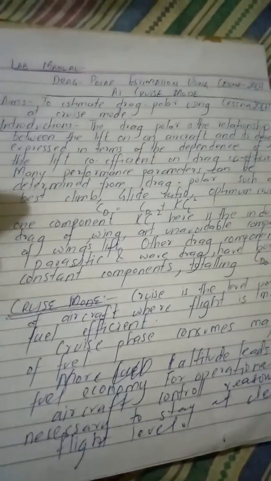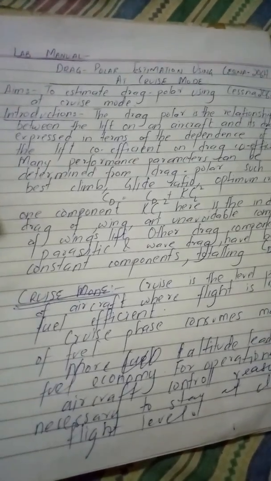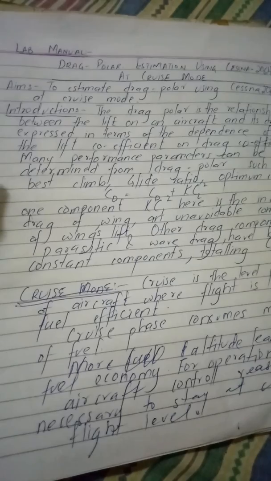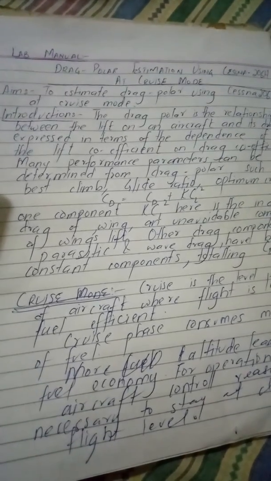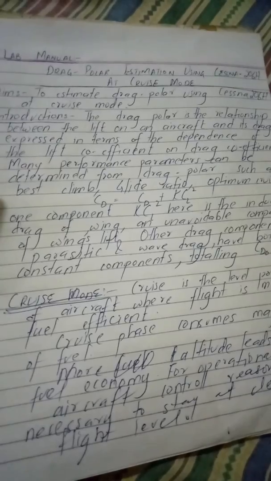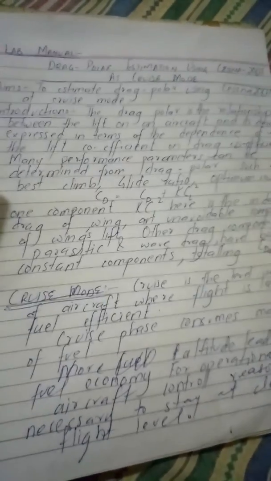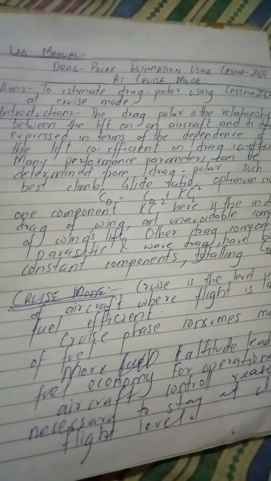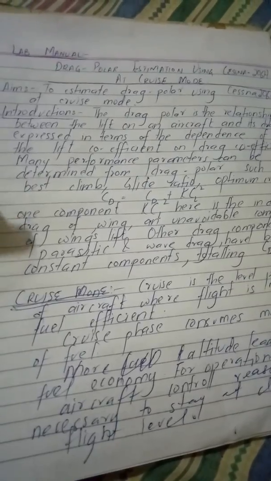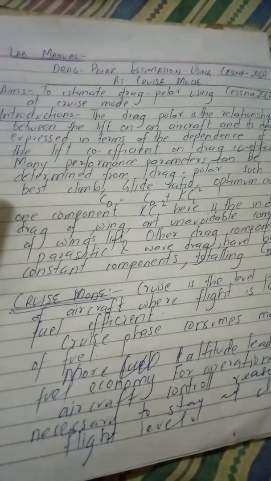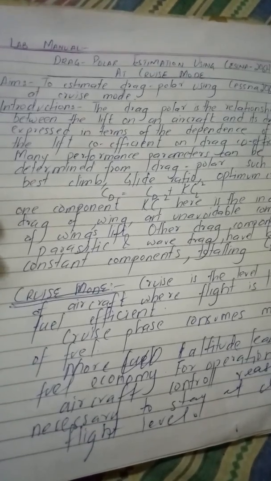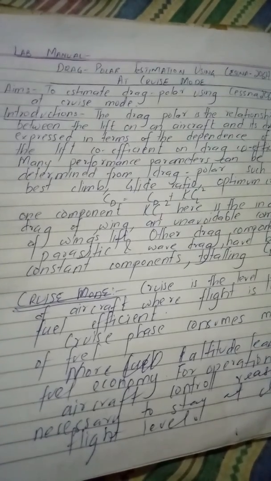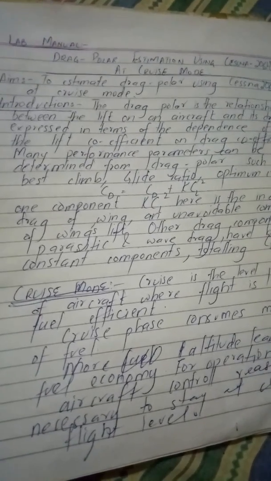But right now, what we are doing is a lab session, or we can say a lab test regarding the drag polar estimation using Cessna 206H at cruise mode. This is the title of the experiment that needs to be done at the laboratory level, so that we can check what the results from this experiment are, and hope we can understand well about the aircraft and aerodynamics.